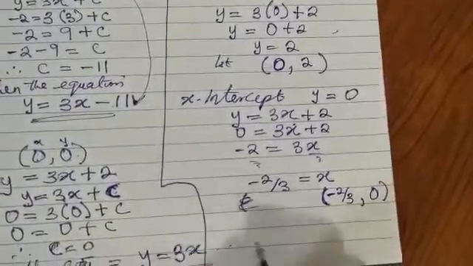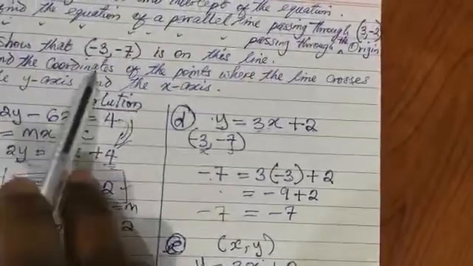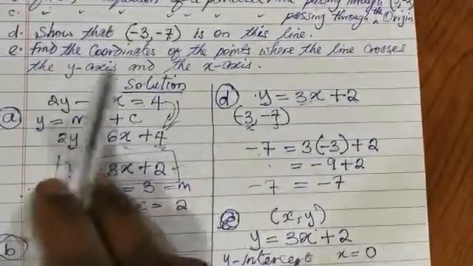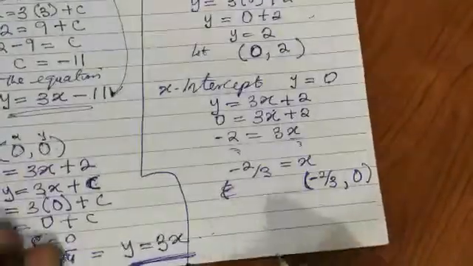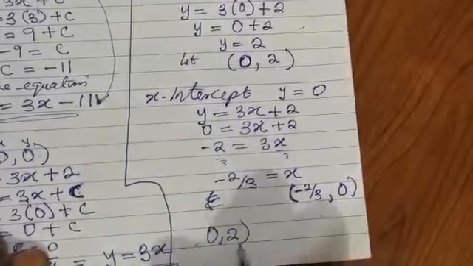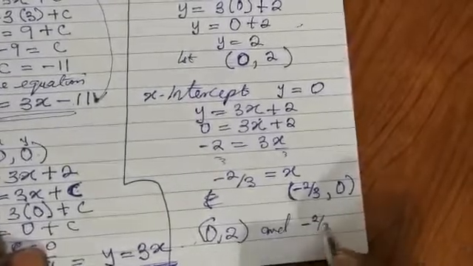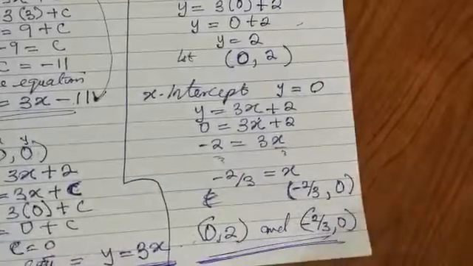So the coordinates of the points where the line crosses the y-axis and the x-axis are (0, 2) and (-2/3, 0). So these are the coordinates.